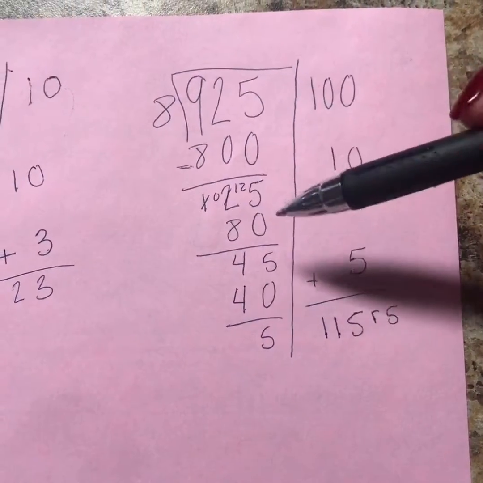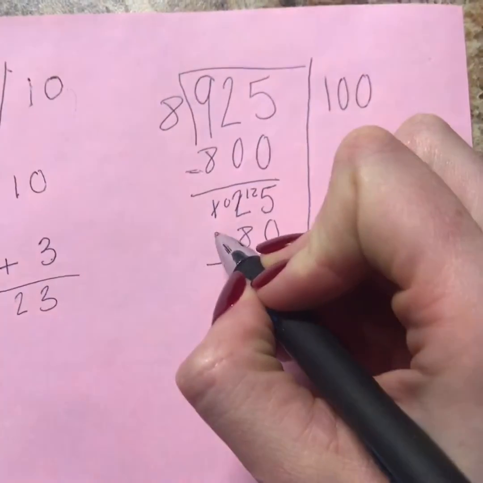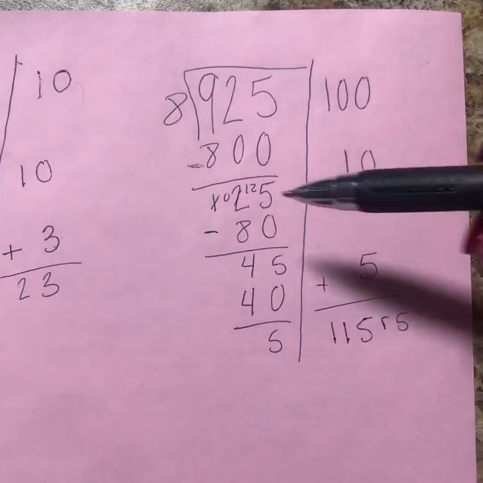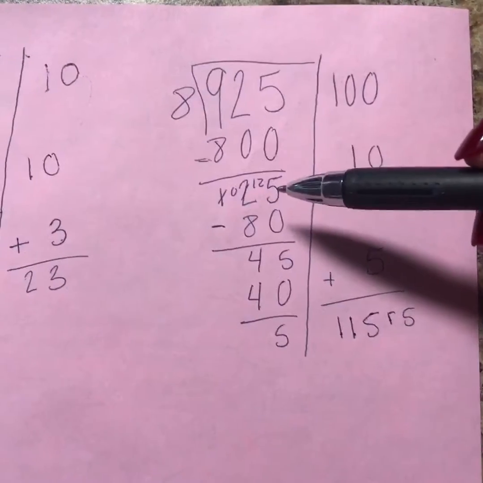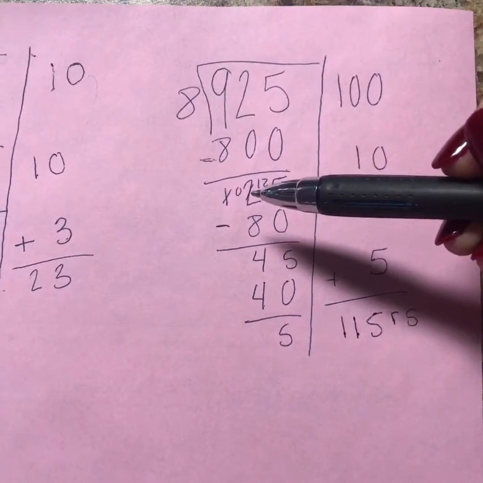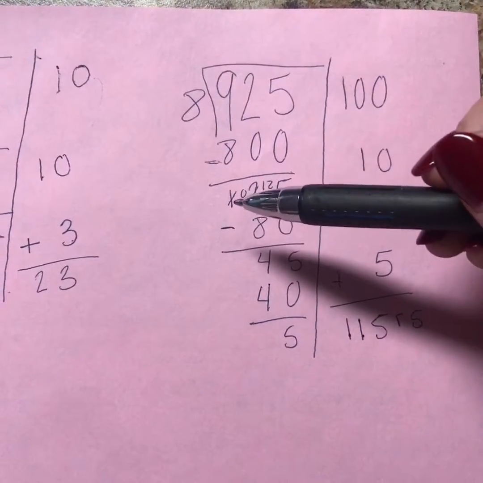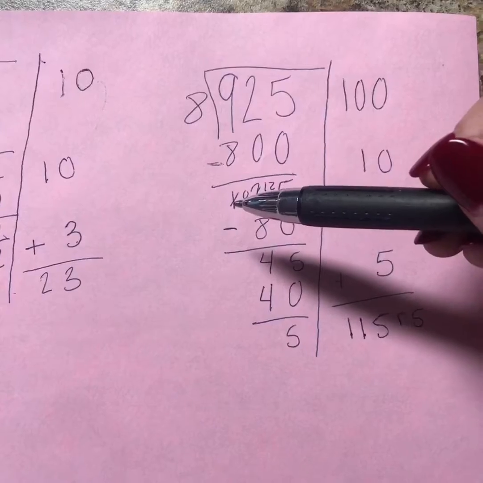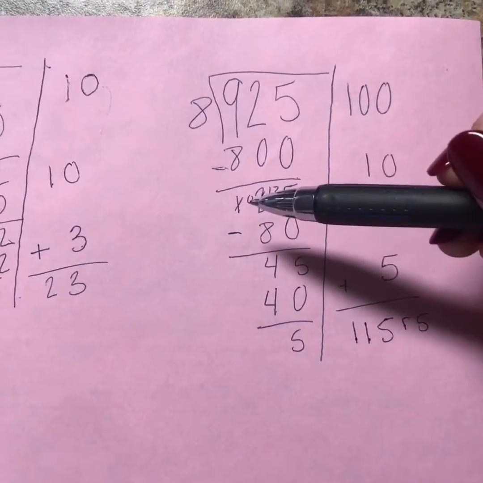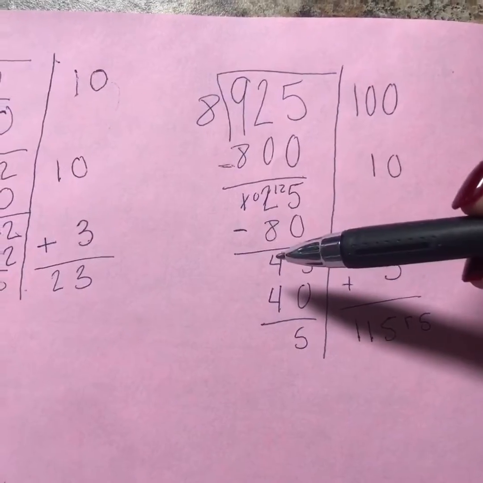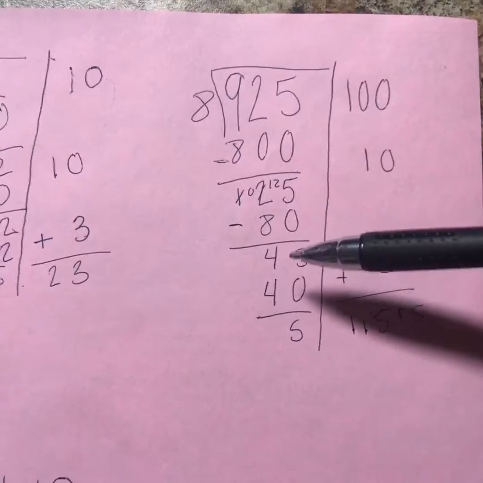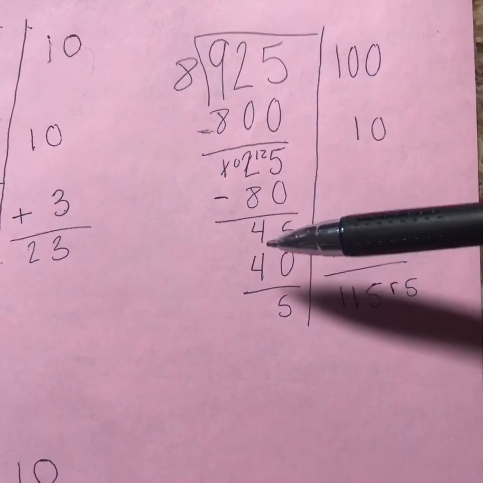I then had to do my subtraction problem of 125 minus 80. In my ones place value, 5 minus 0 was 5. My tens, I knew that I couldn't do 2 minus 8, so I borrowed from my hundreds. And so I traded it, and I got 12 and made that a 0. So 12 minus 8 was 4. And then I had a 0 over here in my hundreds, so nothing that needed to get brought down.